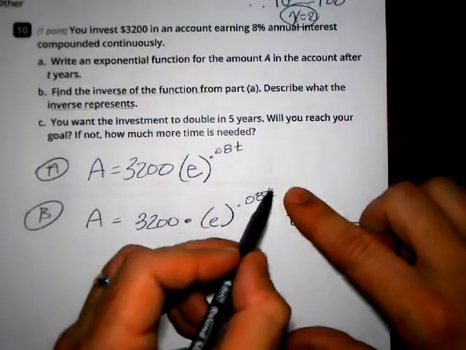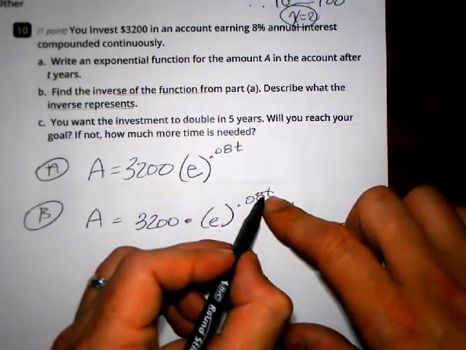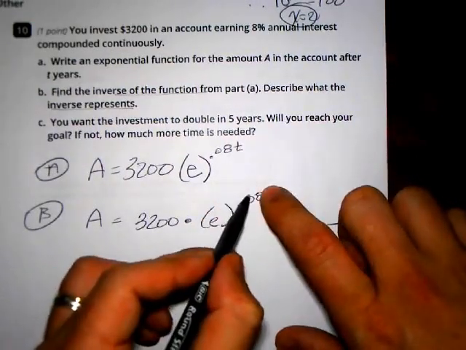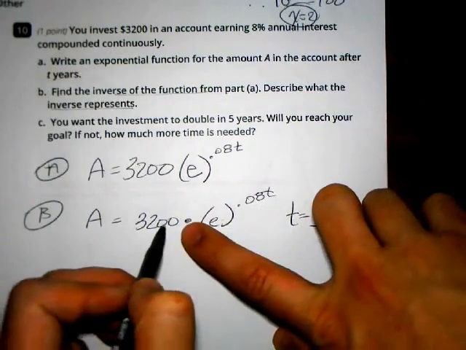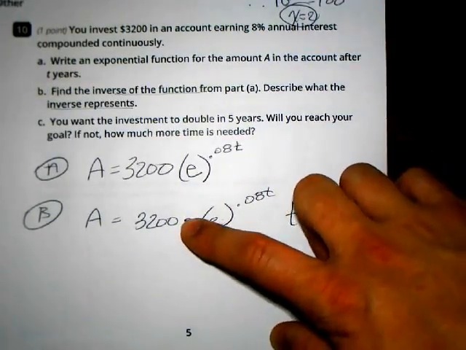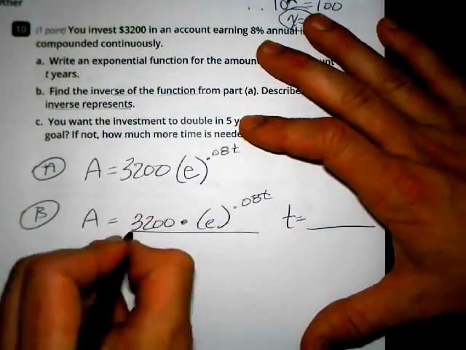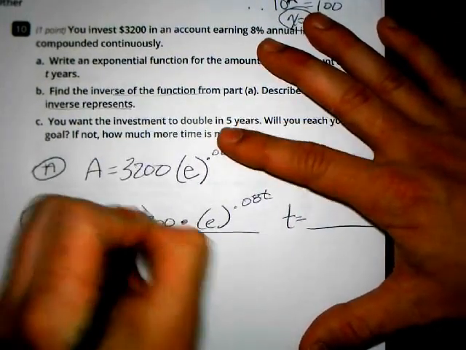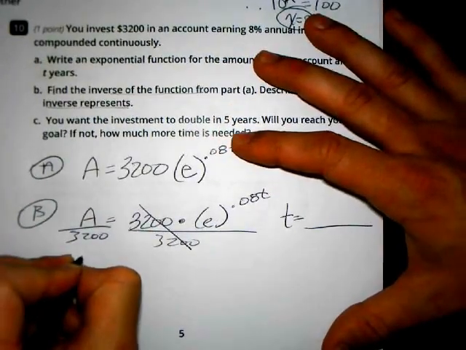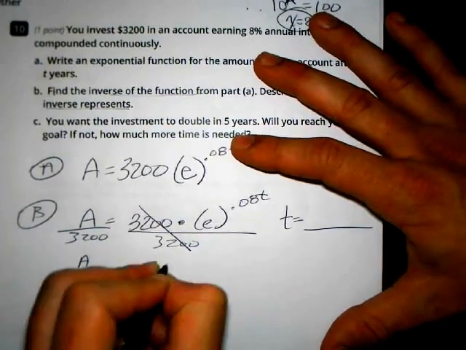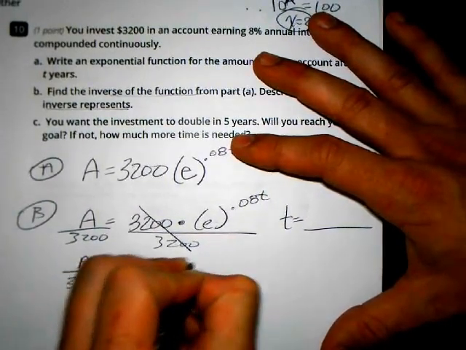I'm going to have to solve for this variable all the way up here. But I can tell that this variable is being multiplied by 3,200. So how can I get started? What can I do first? Yeah, I can divide by 3,200. So now I have A over 3,200 equals e to the 0.08t.